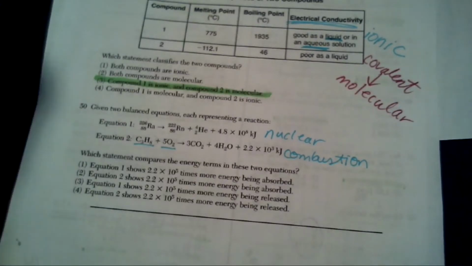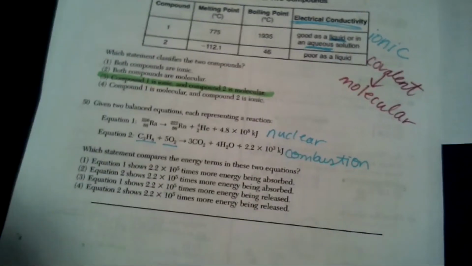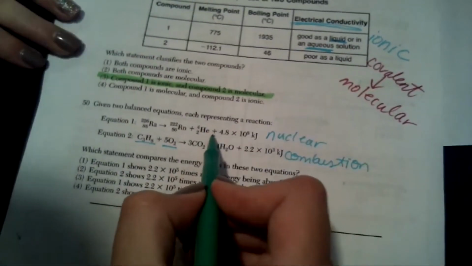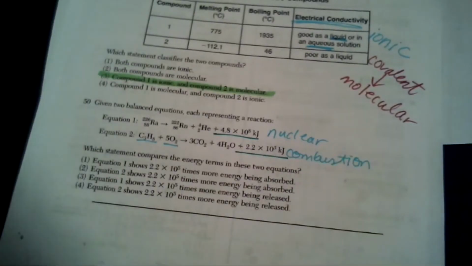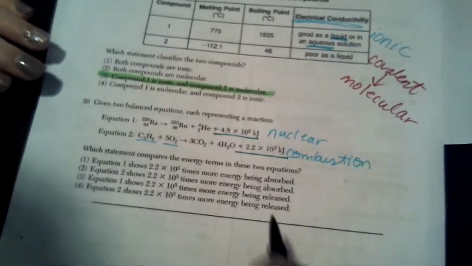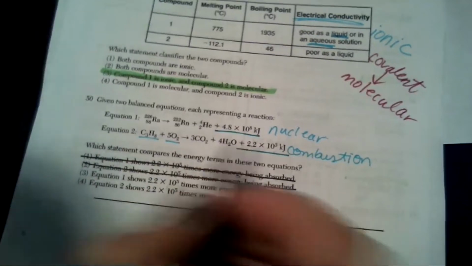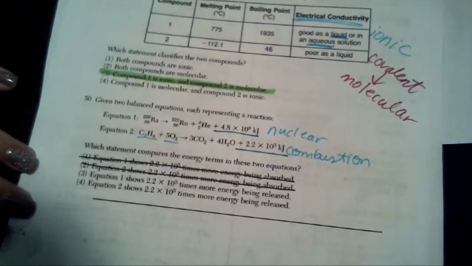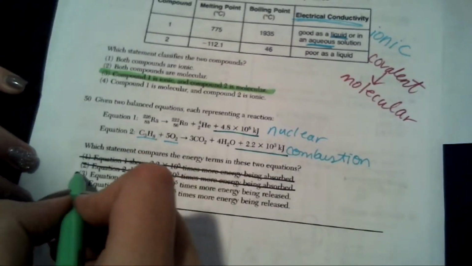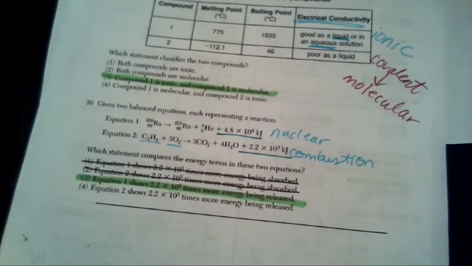So we have equation 1 has more energy. No, these are not having energy absorbed. These are having energy released, because the energy is in the products of the reaction. That means that energy is coming out. So if the energy is coming out, that energy has to be released. Choices 1 and 2 are out. Equation 1 has more energy being released, which is true. So that is choice 3. Equation 1 has more energy being released.